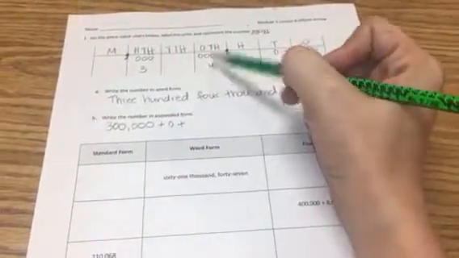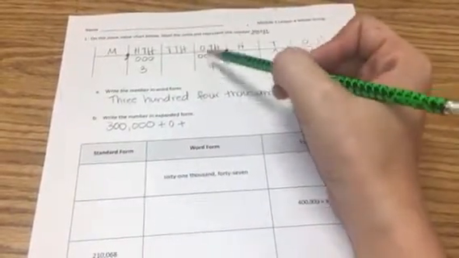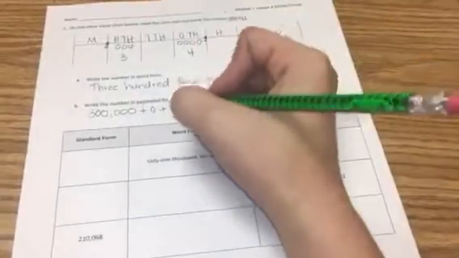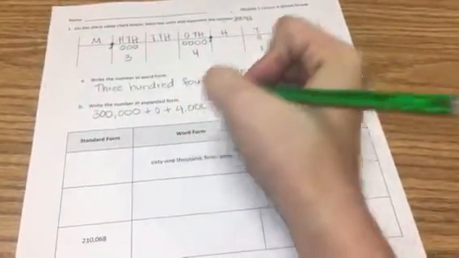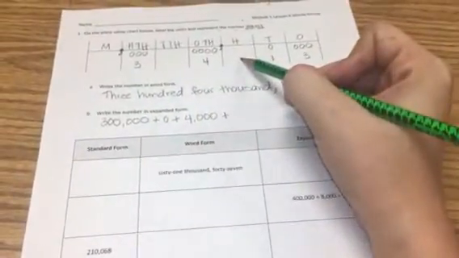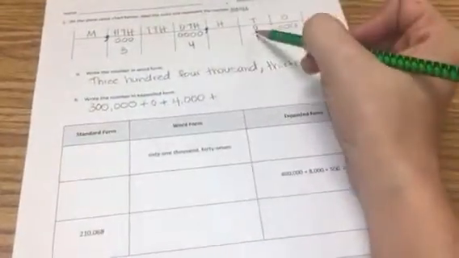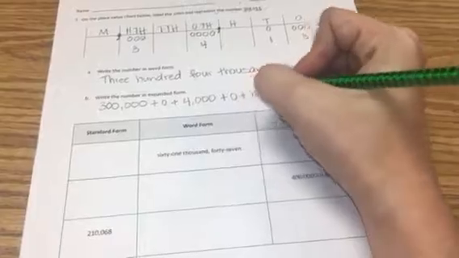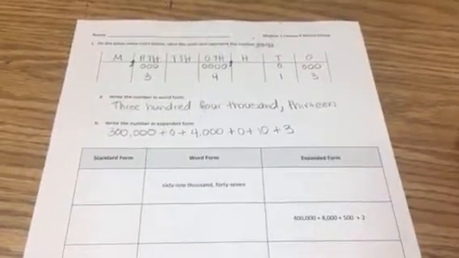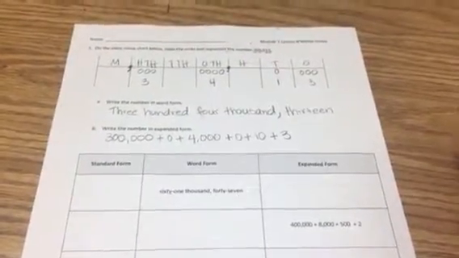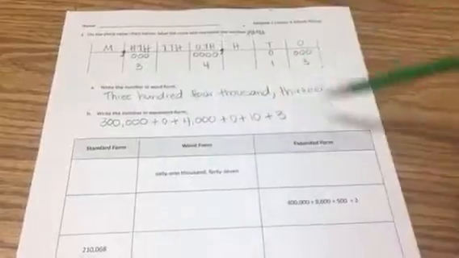Plus, I have 4 1,000. So 4 ones is just 4,000s. Plus, I don't have any hundreds. I do have 1 ten, which is 10, plus 3 ones, which is just 3. So there's your expanded form again. This part should be simple, pretty simple, guys.